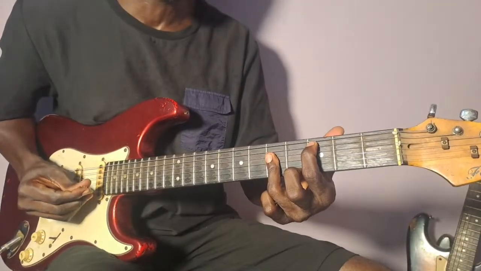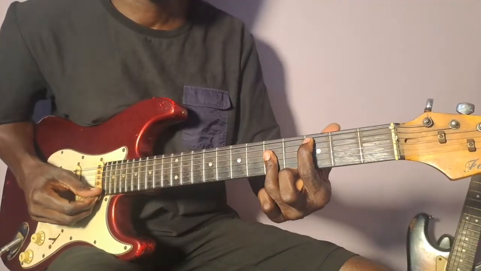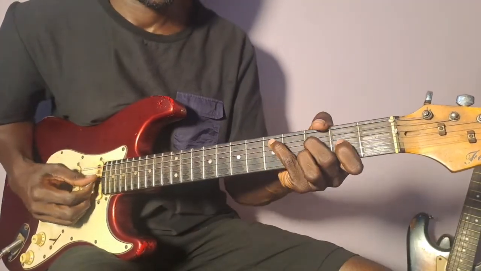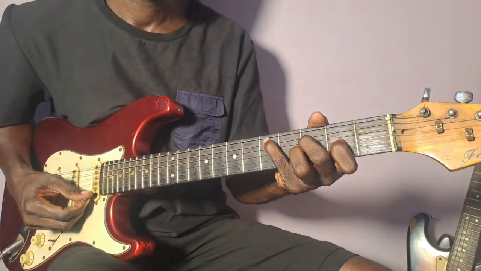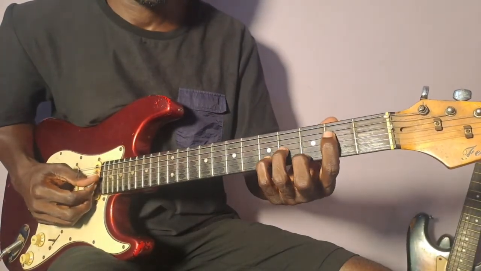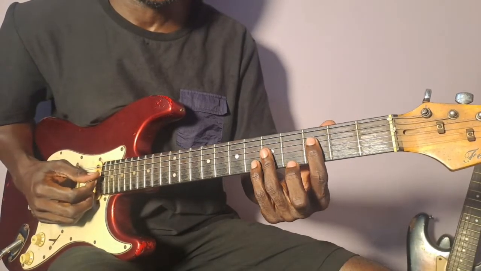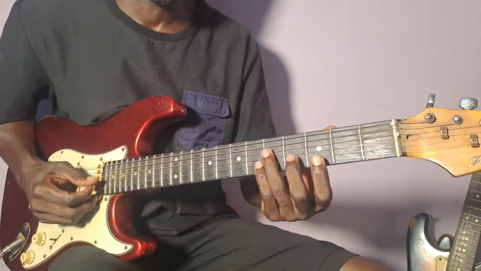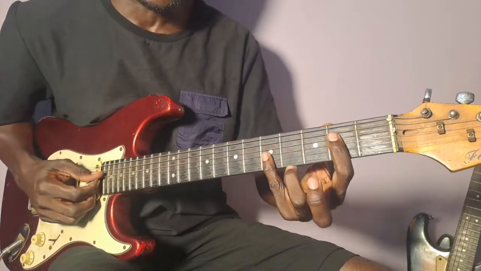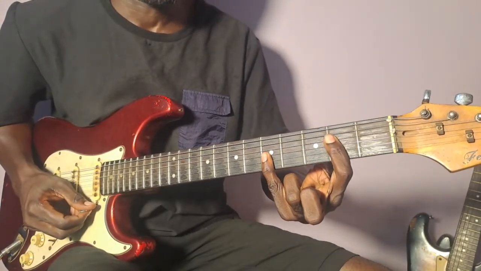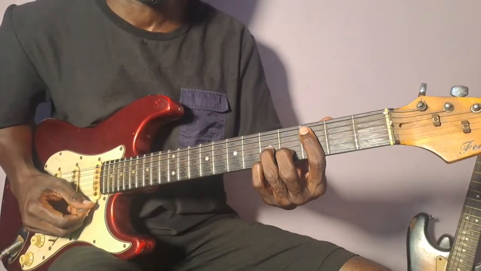In the scale, we have the chords like this: Do, C major; Re, D minor; Mi, E minor; Fa, F major; So, G major; La, A minor; and Ti, that is B.